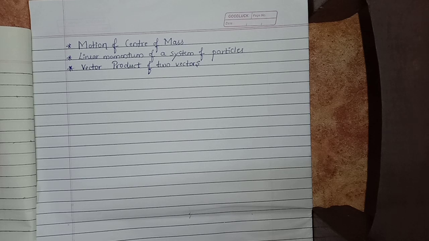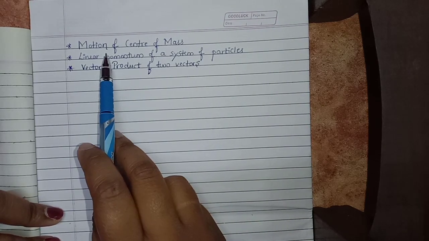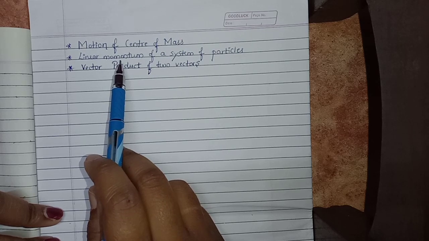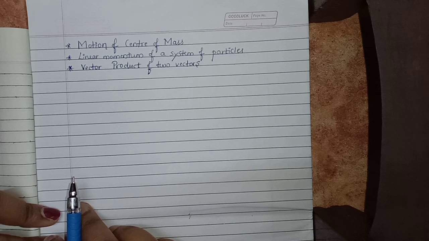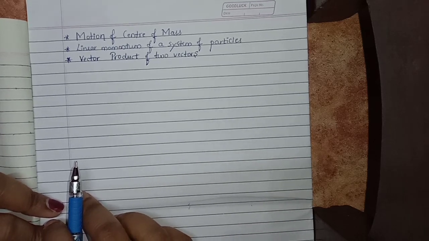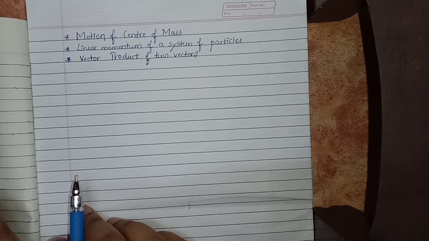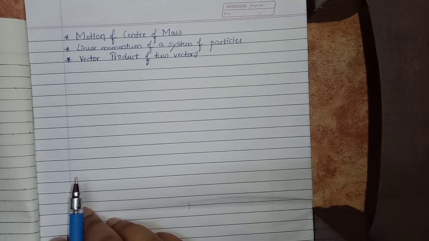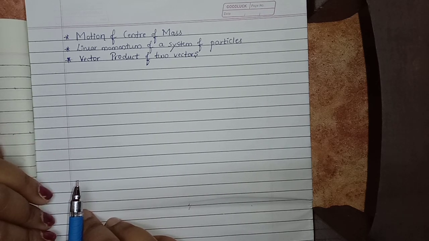Moving on, today we will deal with motion of center of mass, linear momentum of a system of particles, and vector product of two vectors. Today I'll try to complete a maximum amount of points among these things. So moving on, the first thing: motion of center of mass.